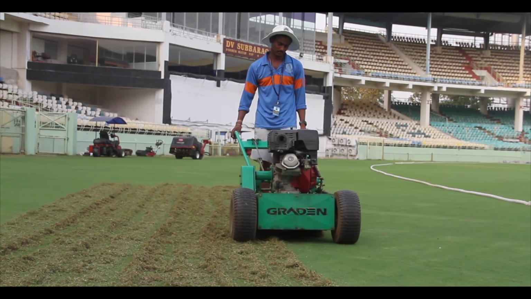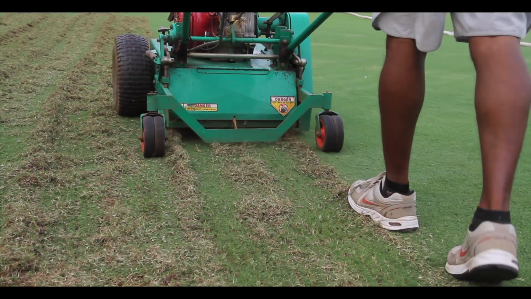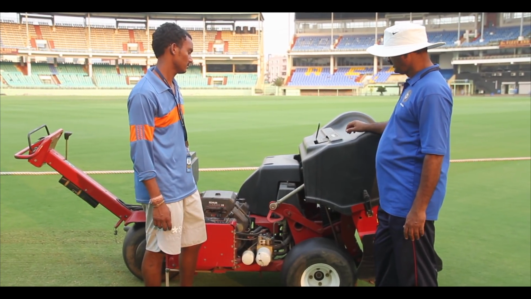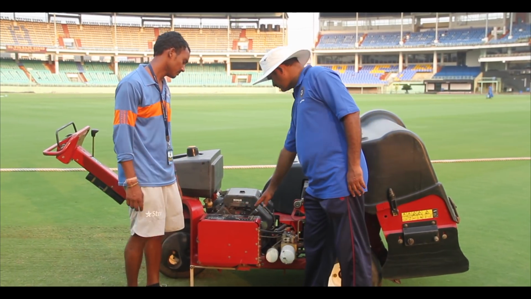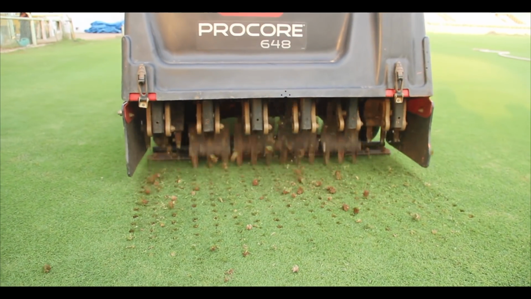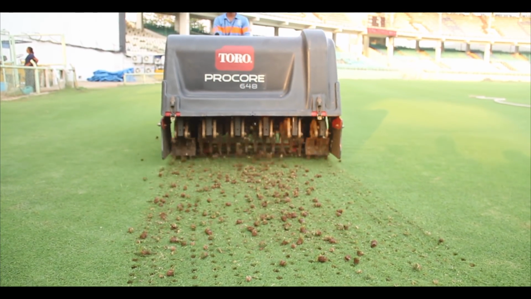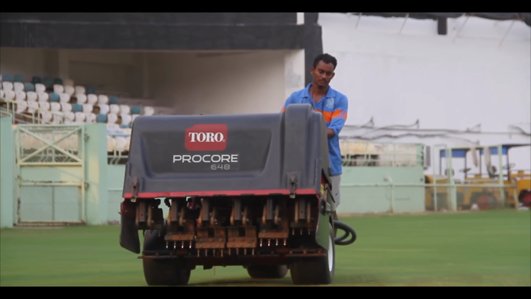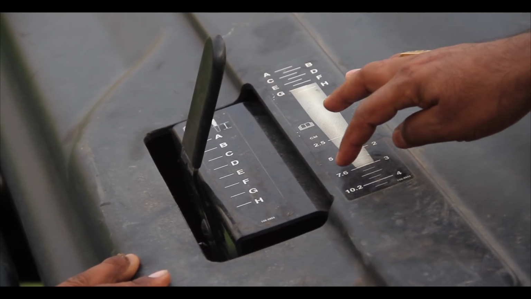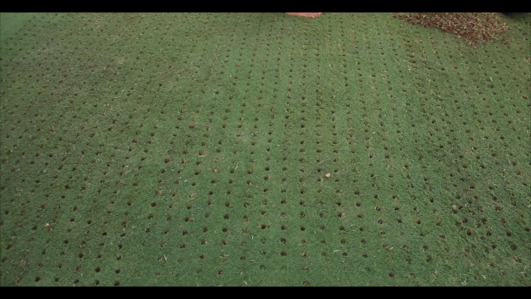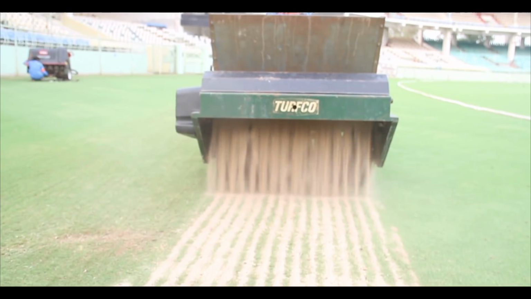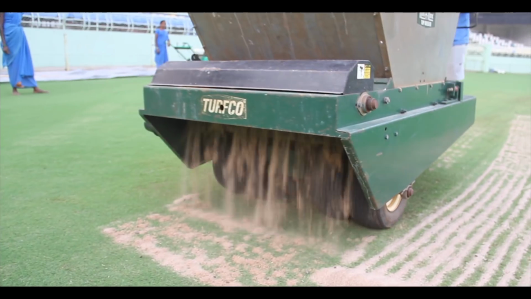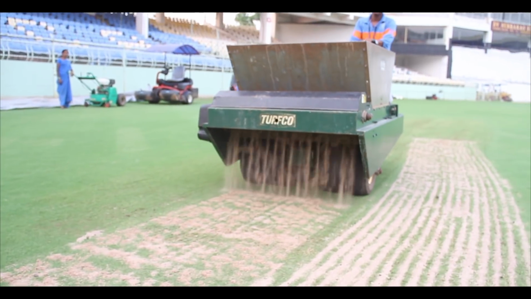In the same process, after the scarification and detaching, next we need to release the ground gases, which are stored in the ground. Coring should be done to release them. The machine that is used to do this process is called an aerator, the Procore aerator. When we use hollow tine, the sand inside will be removed. This facilitates the release of gases, and the remaining greenery will grow healthy. After the coring is done and the grass is removed, using fine sand mixed with organic manure, top dressing should be done. This is the process of ground preparation.